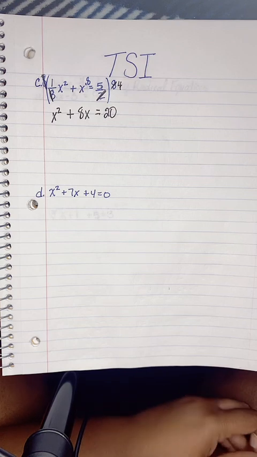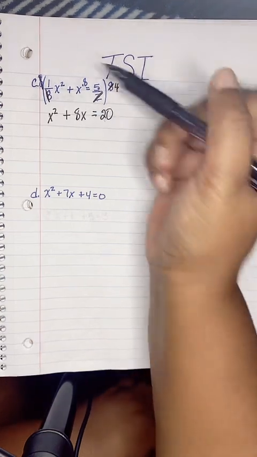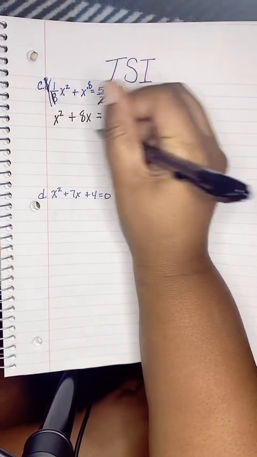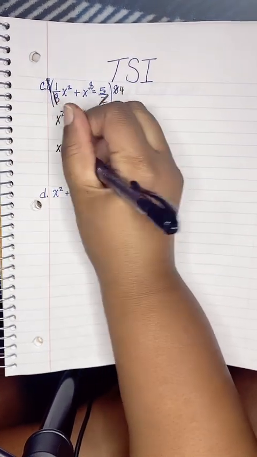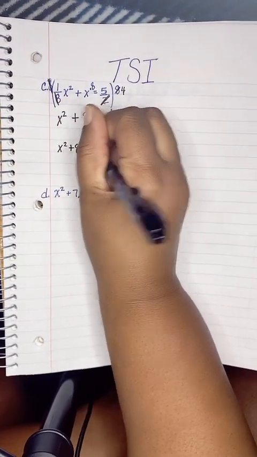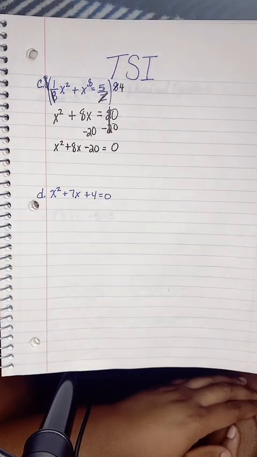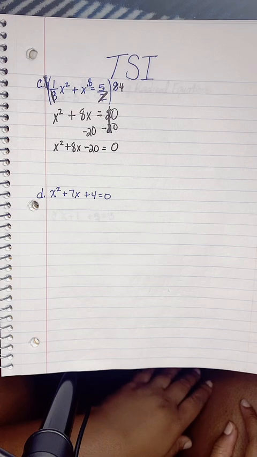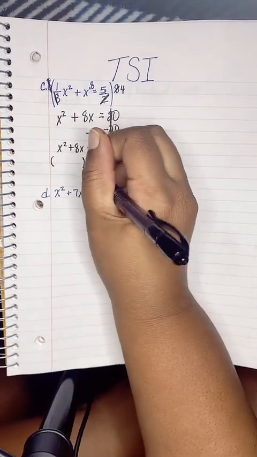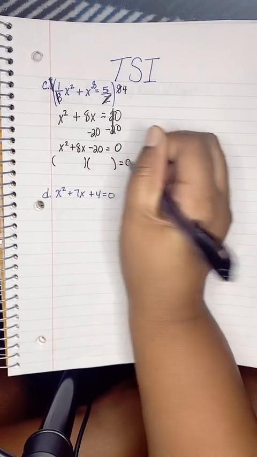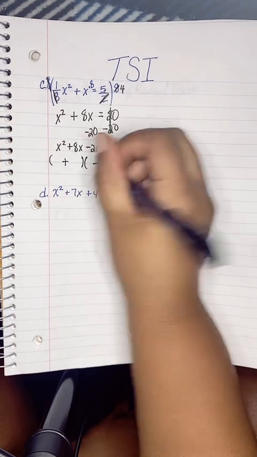Okay. Now remember, in order for us to solve, we have to have everything to one side. So we're going to minus 20 to both sides. And we get x squared plus 8x minus 20 equals 0. Okay, if we got to do the quadratic formula, we stopping, okay? Because that quadratic formula took me out. Okay, so I have a plus and a minus. We got a plus and a minus here.